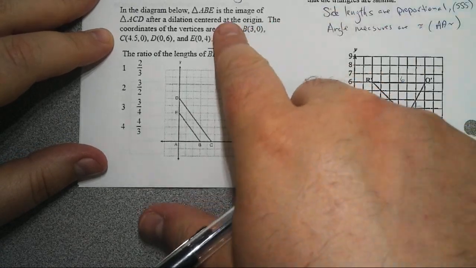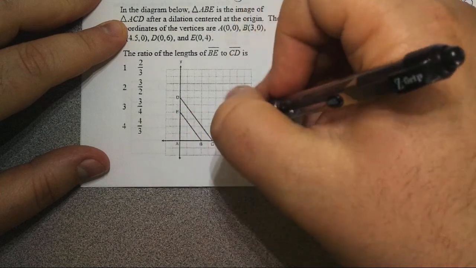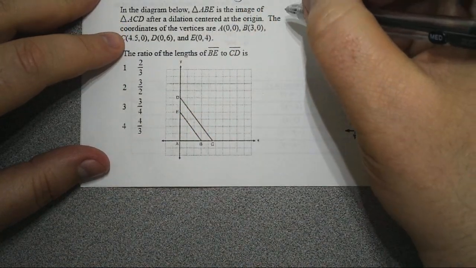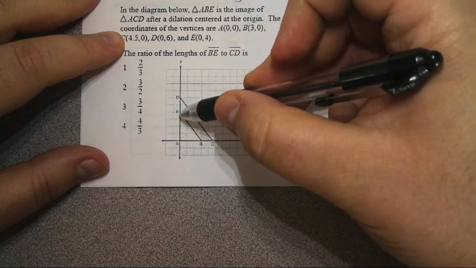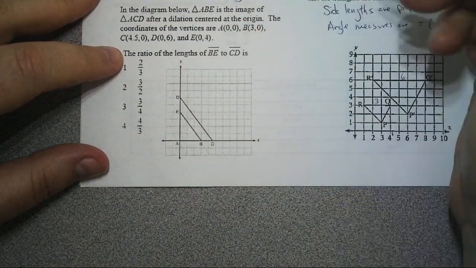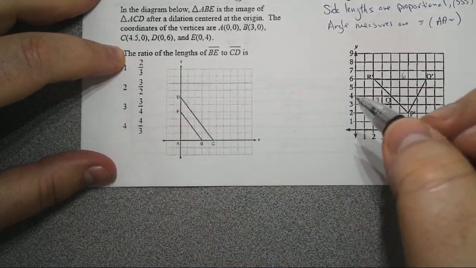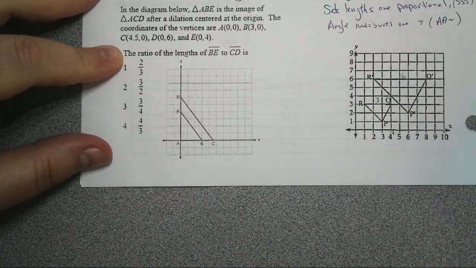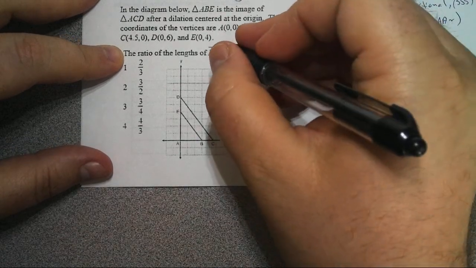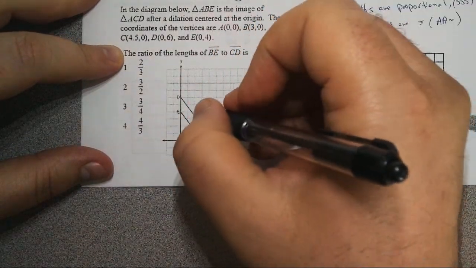In the next one, image after dilation. Remember, the dilation tells us that these two triangles are also similar, okay? The vertices are (0, 0), (3, 0), and it gives us these lovely vertices. The ratio of the lengths of BE to CD, so those ratios are the same as the ratios of any two other sides. So if we're doing BE to CD, and E, by the way, is right here, that's BE. So it's small to big, right?